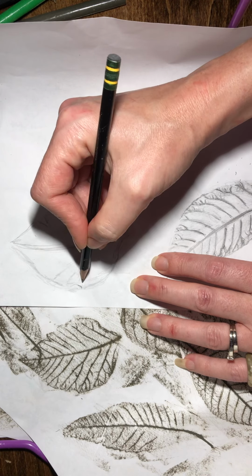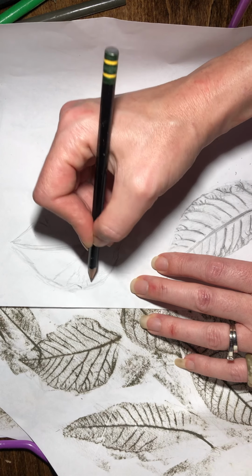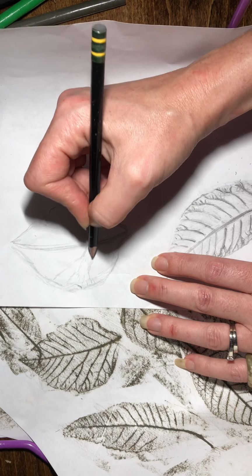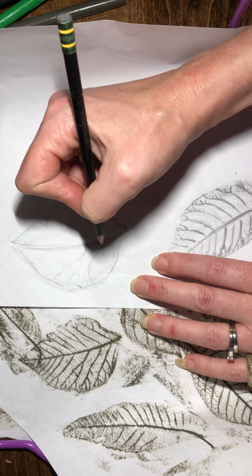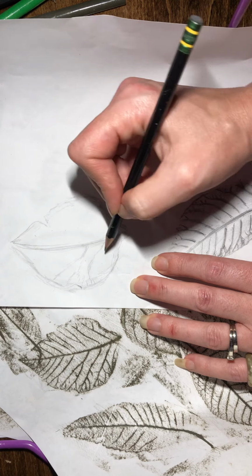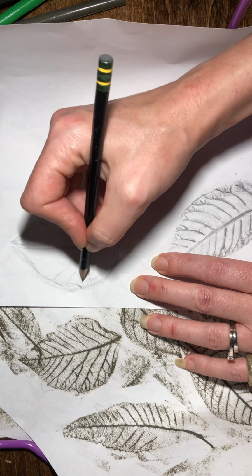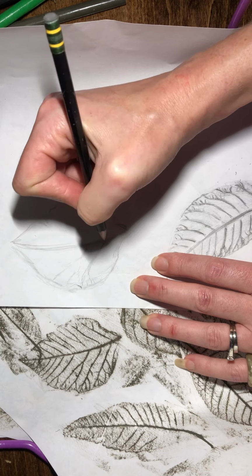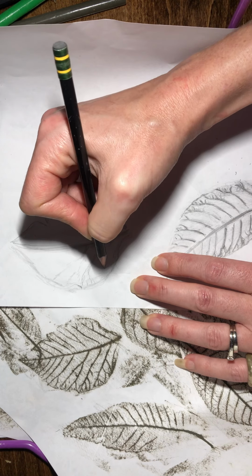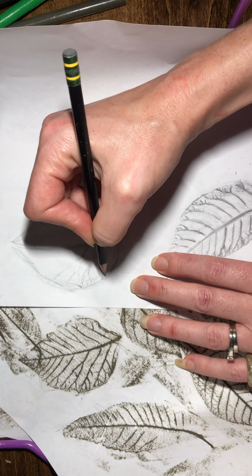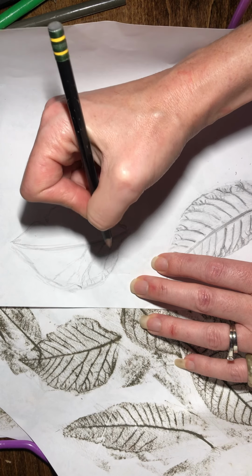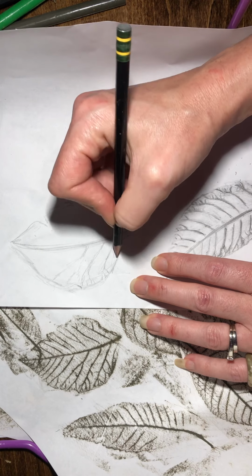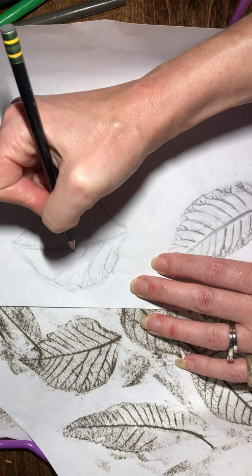So all of this kind of stuff that we're working on, shading, observational drawing, no matter what your interest is as far as drawing goes, it's going to improve your skill and you'll take that back with you to whatever style that you enjoy the most.